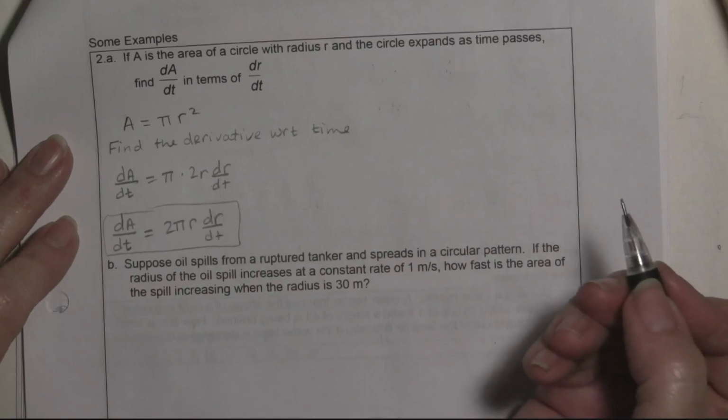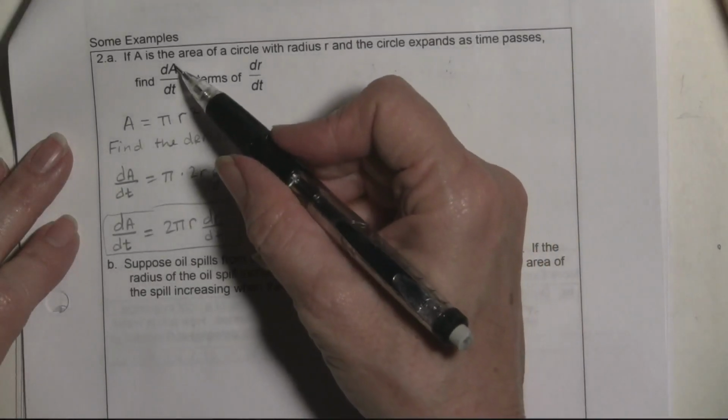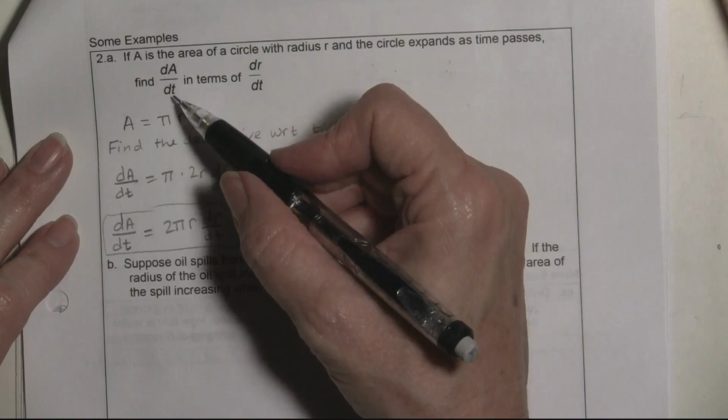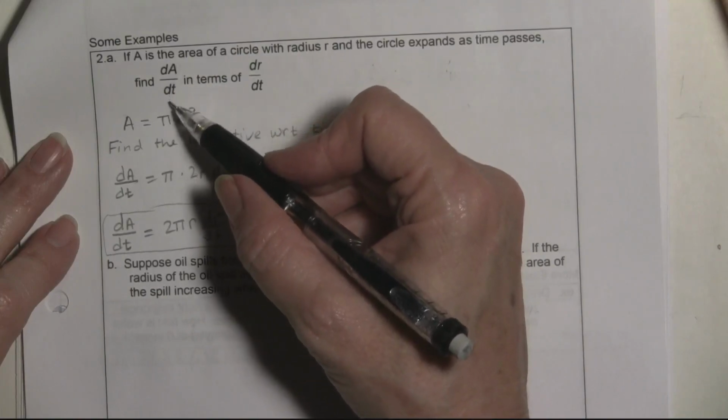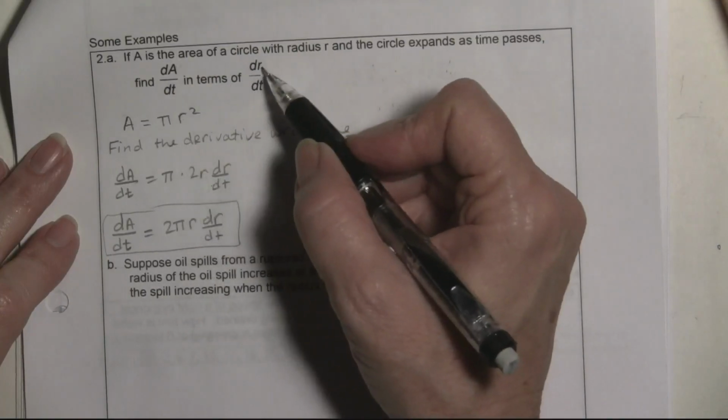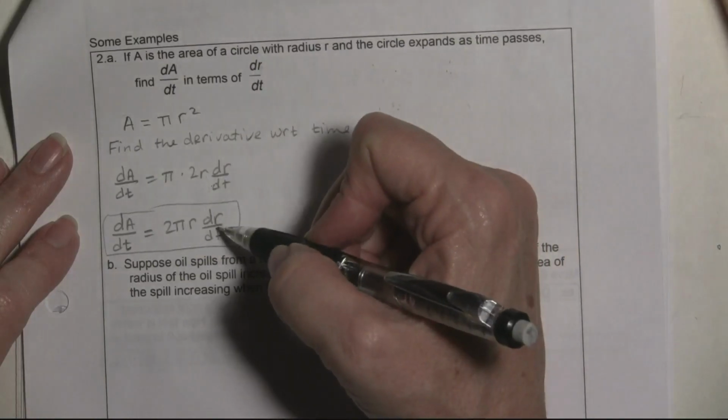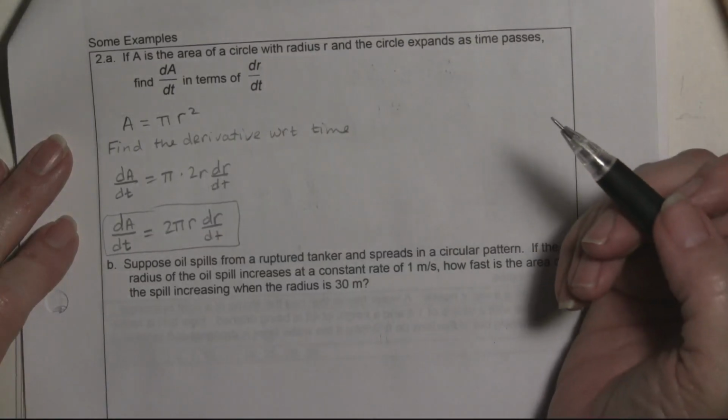And now I've done what they asked me to do, which is to find an equation that had dA/dt in it, starting from here, and dr/dt in it. And there it is. That's all they wanted me to do.